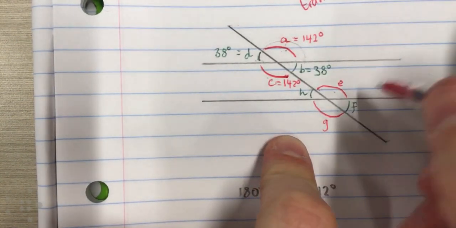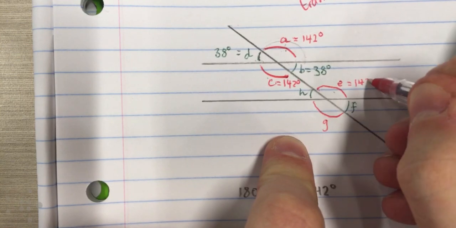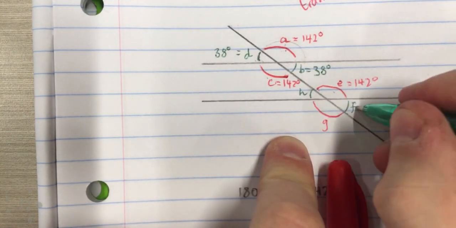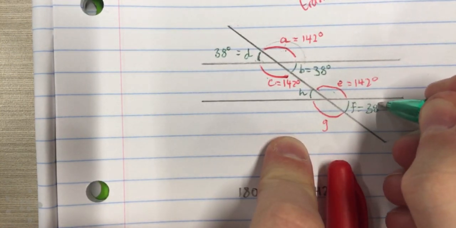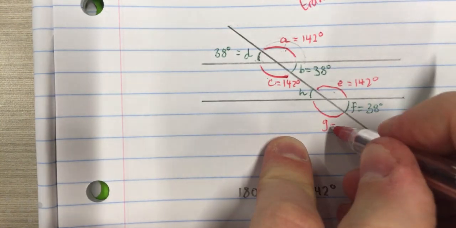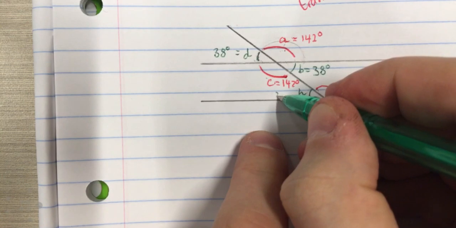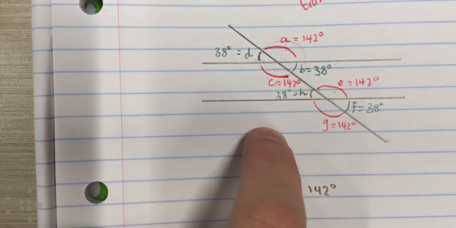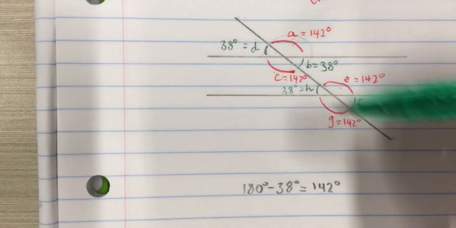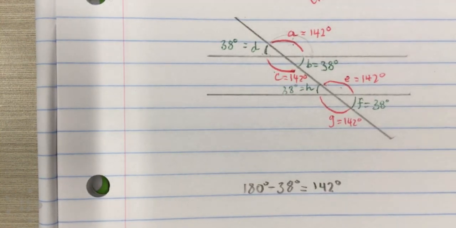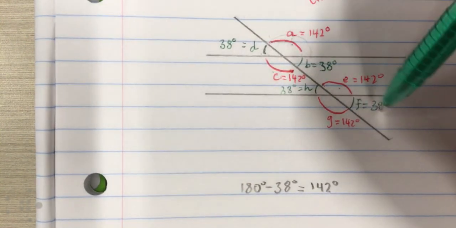We know that E is going to be 142. We know that F is going to be 38. We know that G is going to be 142 again. We know that H, I don't have much space for it, but I'll fit it in. We know those angles are going to be the same as the angles around this intersection. So we're learning about finding angles when a line intersects two parallel lines. Bam, we've just done it.